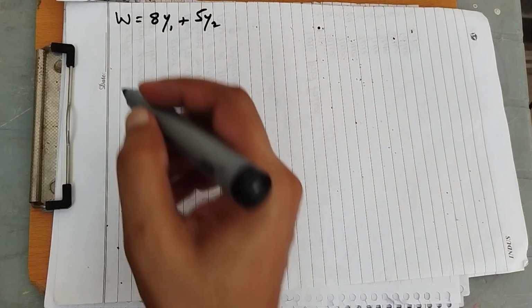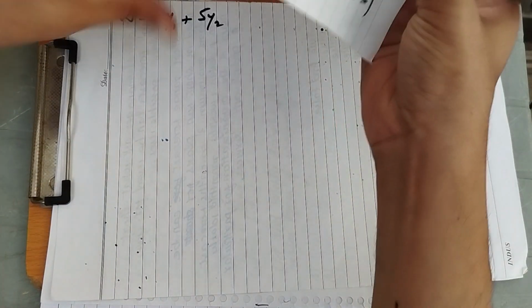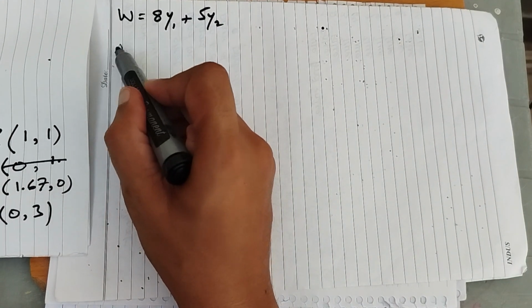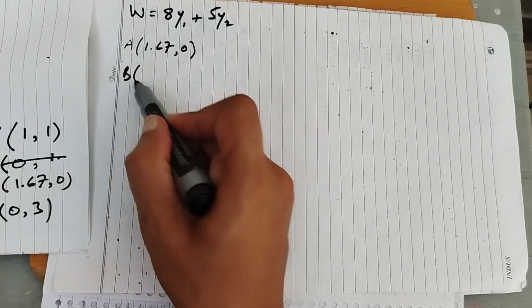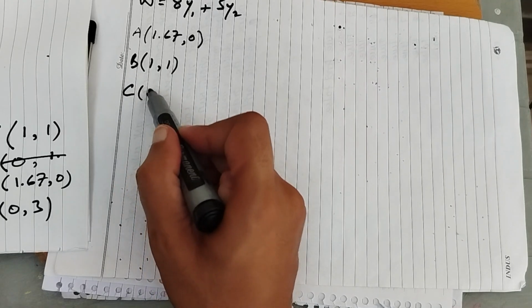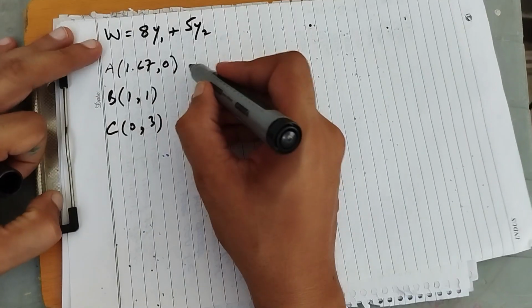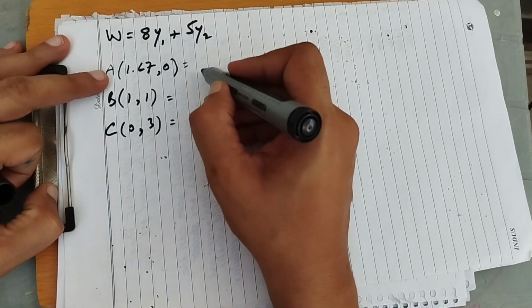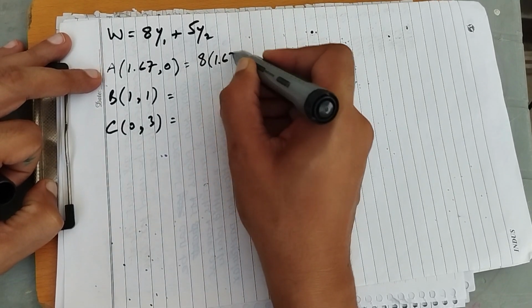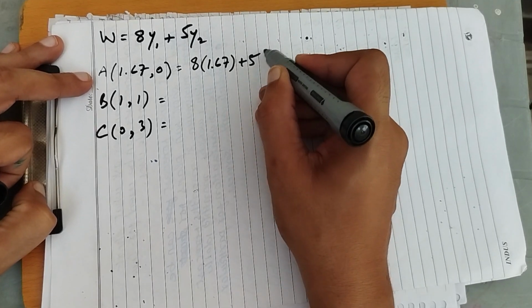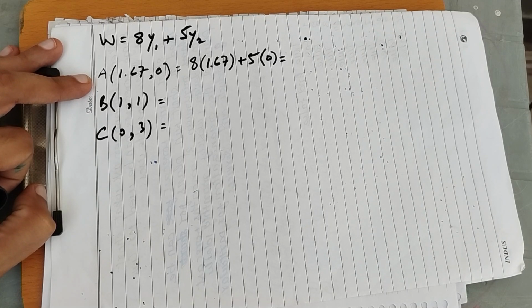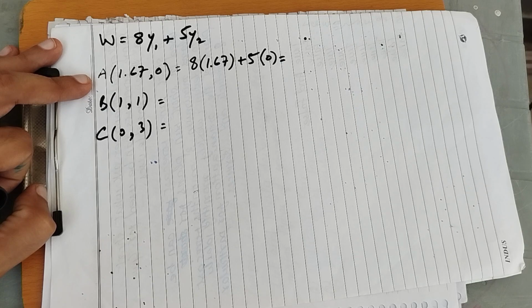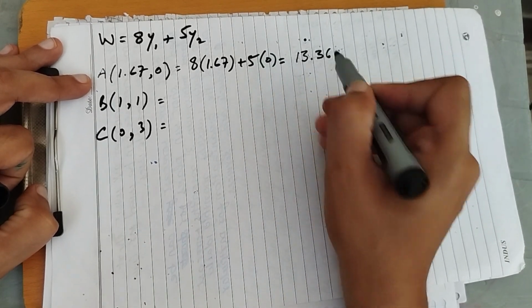Now we will evaluate the extreme points: A is 1.67, 0, B is 1, 1, C is 0, 3. Put these values of y1 and y2 in the equation. For A, 8 into 1.67 plus 5 into 0; you may use a calculator. 8 into 1.67 is 13.36, and 5 into 0 is 0.